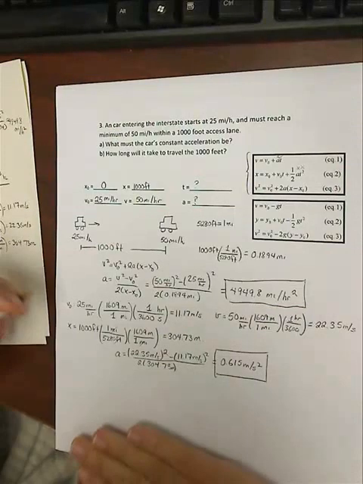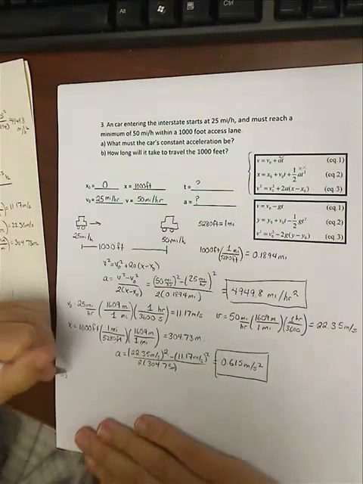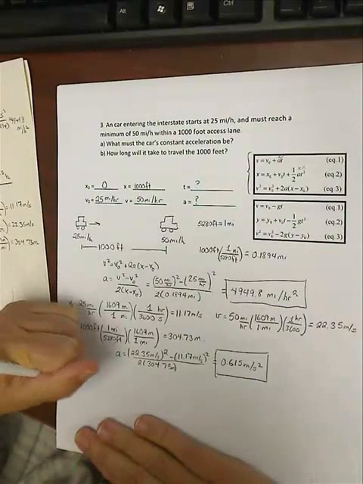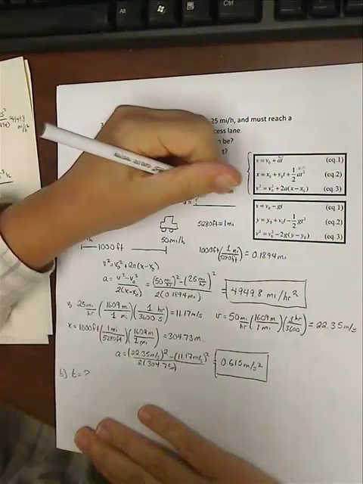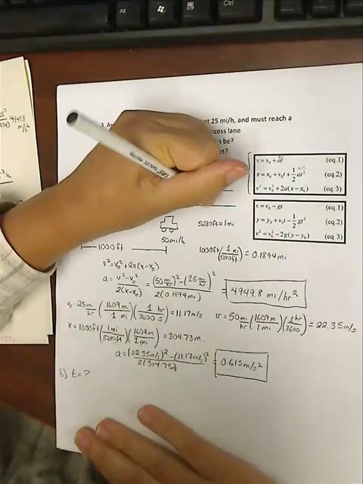All right, part B, how long will it take? Now I need to know what's my time. I've got my acceleration. Let's put that in both units.